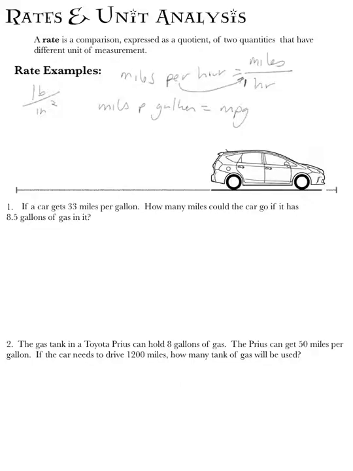So if we look at number 1, a car gets 33 miles per gallon. 33 miles equals 1 gallon of gas. How many miles could the car go if it has 8.5 gallons of gas in it? Now, you're probably doing this in your head because this is the kind of math that you live every day, and this is probably the kind of math you're not bad at.